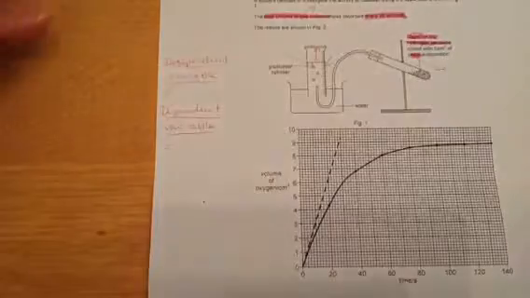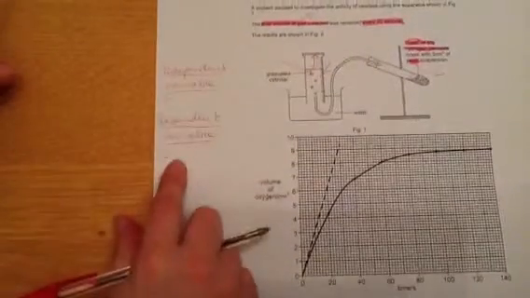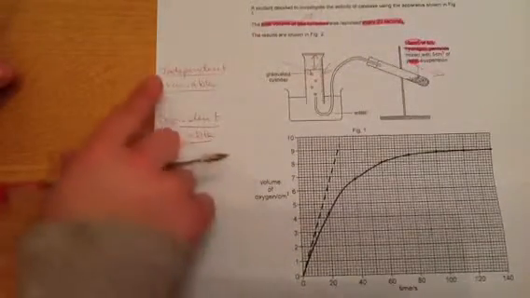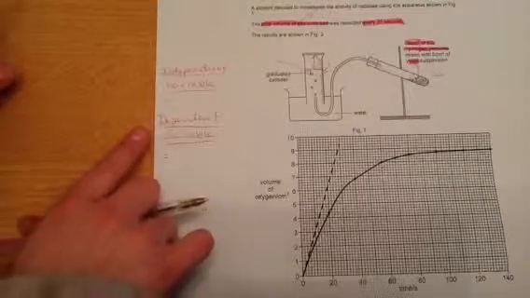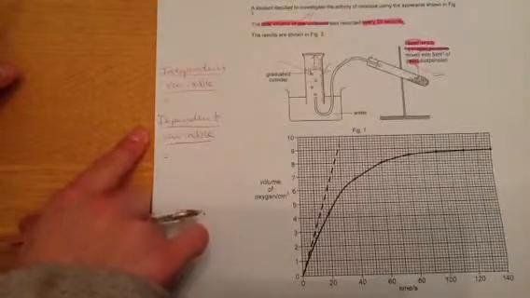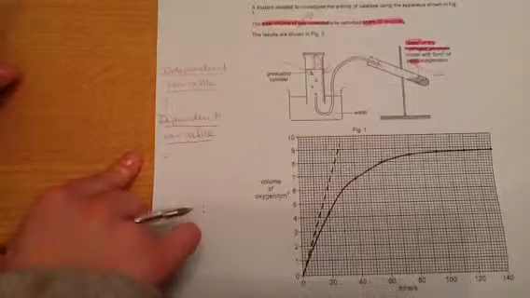So for this investigation, what's the independent variable and what's the dependent variable? What have you chosen the values of, and what are you measuring and recording? And for each of those, you should give a unit.